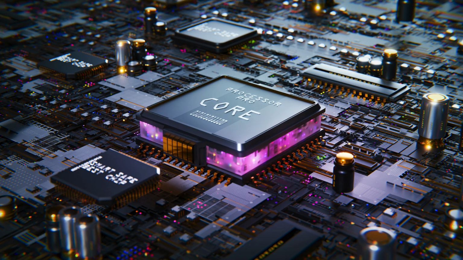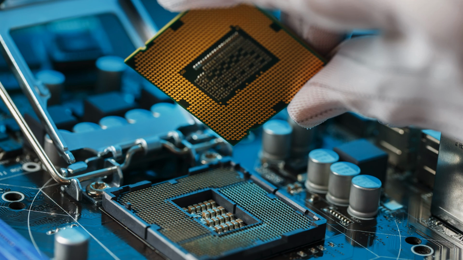Knowing how these elements work together helps you choose the right CPU for your needs. Gamers may prefer high clock speeds for better frame rates. Content creators benefit from more cores and threads for rendering and encoding. Everyday users can find a middle ground that offers smooth performance without overspending.